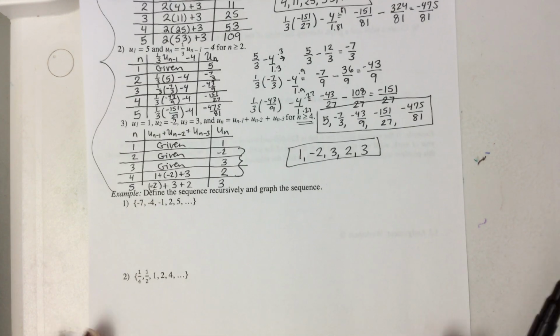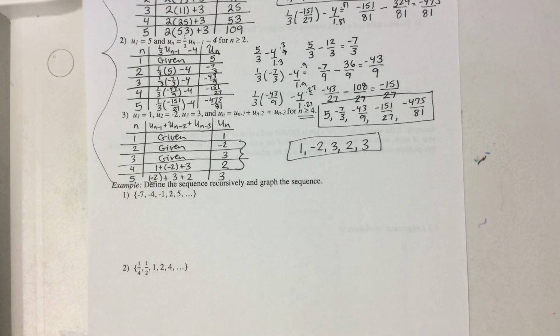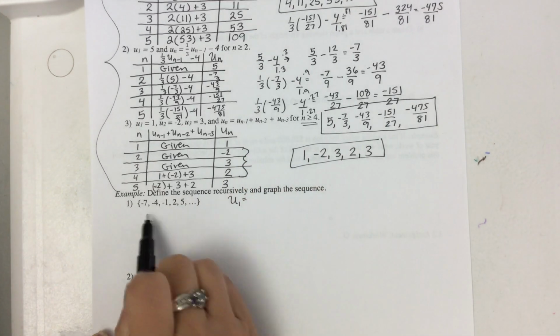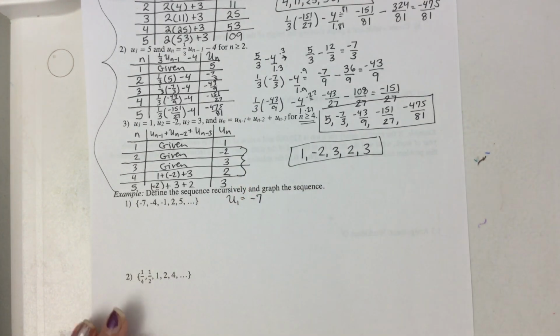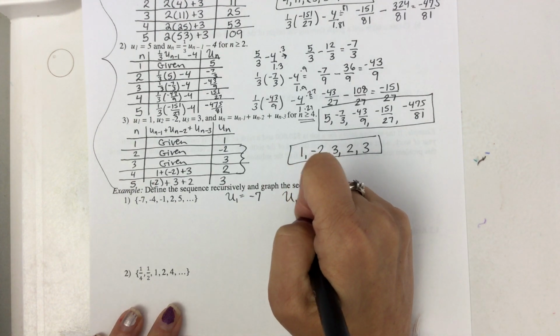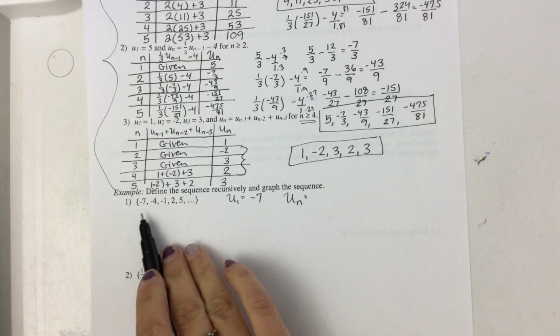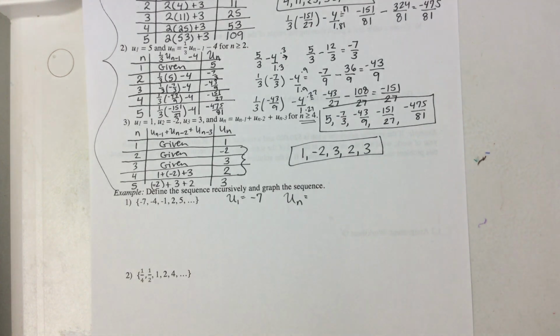Okay, next, they want to give us a sequence and we have to figure out what that formula would be. Okay, basically we're going backwards. The first term here is a -7. Now to find the next term, what happens, okay? I need to kind of look for a pattern. Typically, I like to go ahead and look and see if we're adding or subtracting the same value.